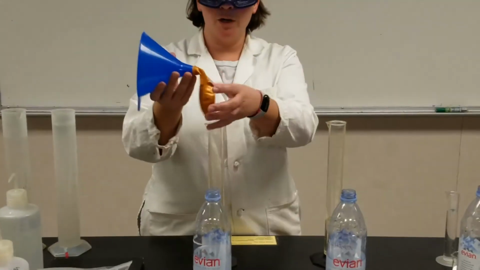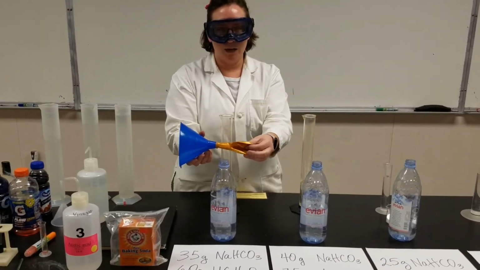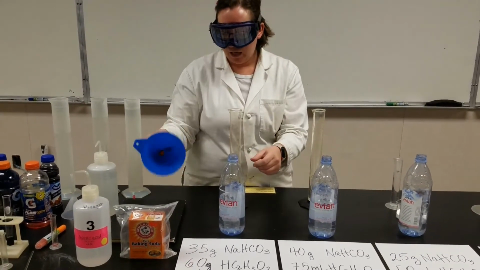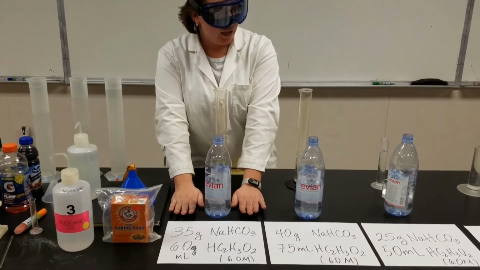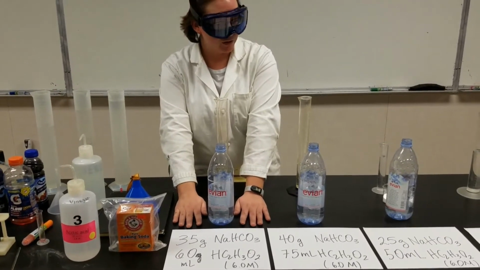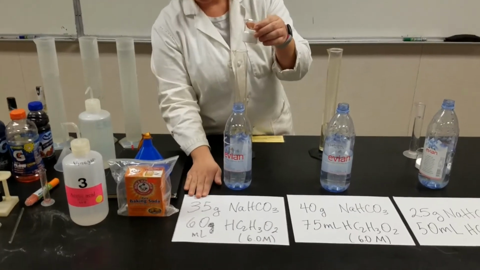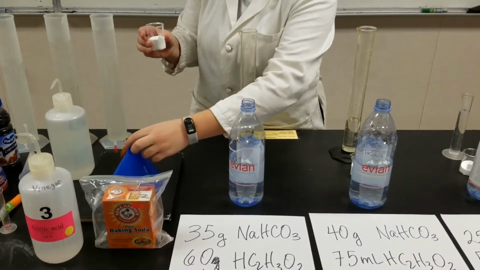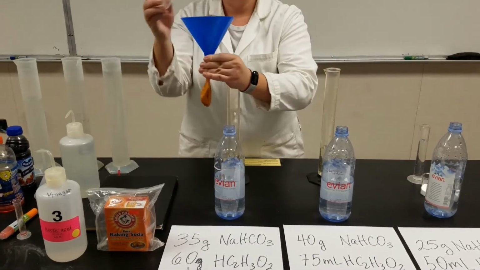Gold balloons here. We're going to make these gold balloons rise by producing carbon dioxide gas. And what we have here are a variety of situations, and we're going to test them to see which one will make the balloon rise the most. So here we have pre-weighed 35 grams of baking soda. We're just going to fill the balloon with that quantity using a funnel.